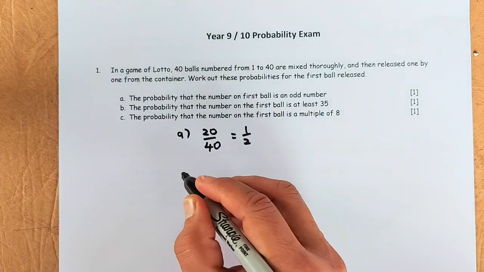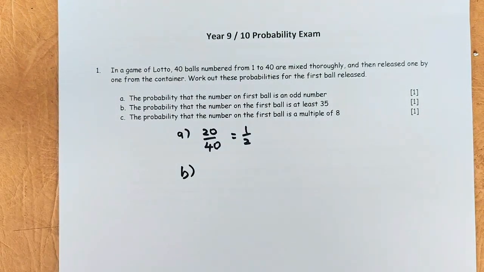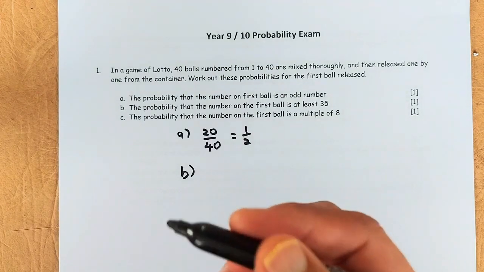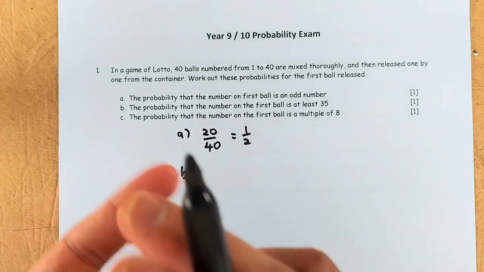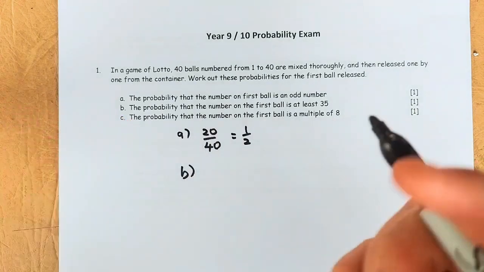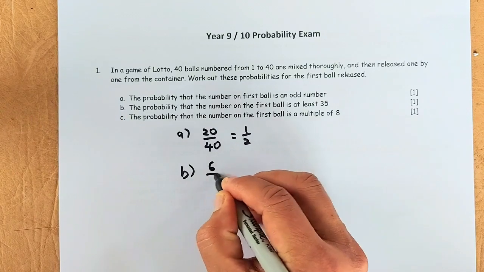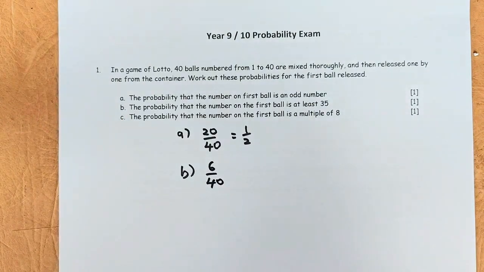Okay, second question. What is the probability that the first ball is at least 35? So there are 40 balls. At least 35 means 35 is included. So it's going to be 35, 36, 37, 38, 39, 40. So the answer is going to be 6 over 40. And that will do. You don't have to simplify in a probability question.